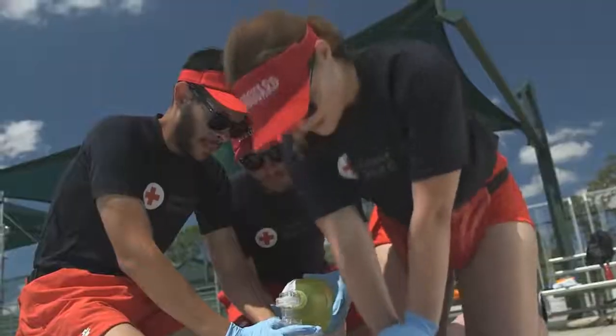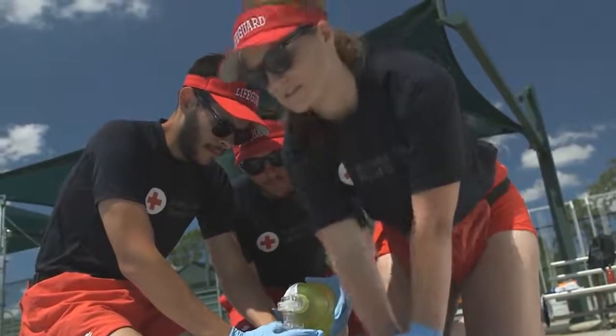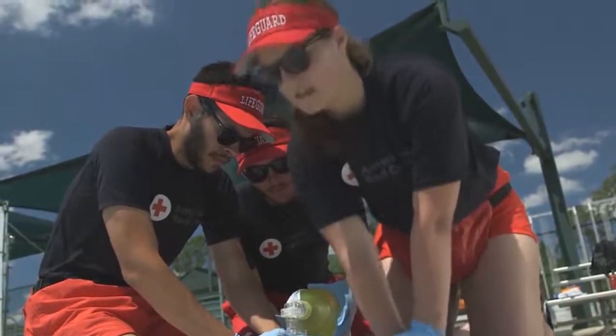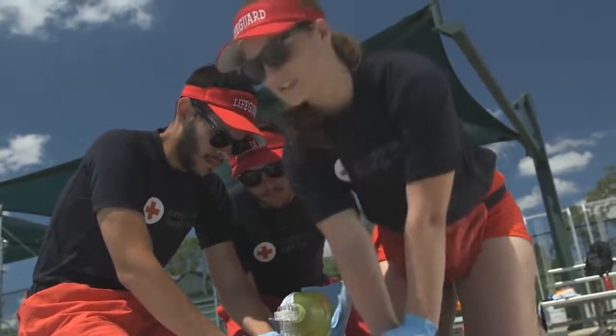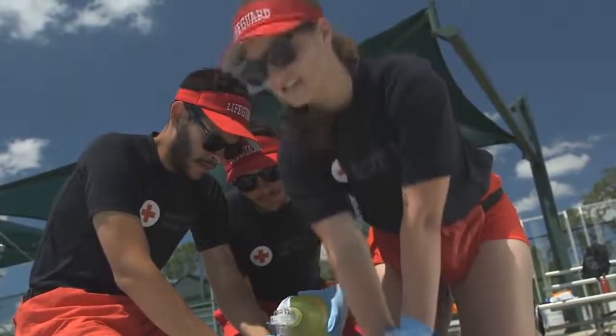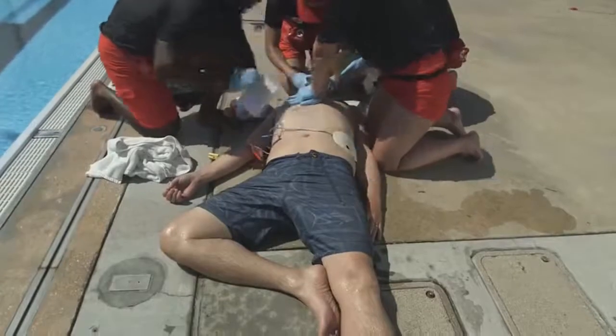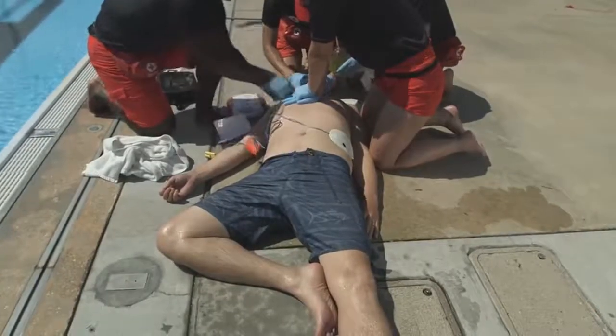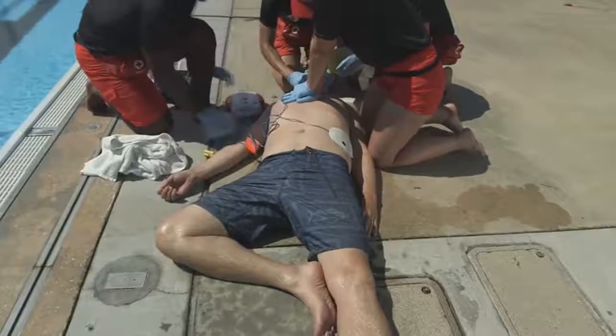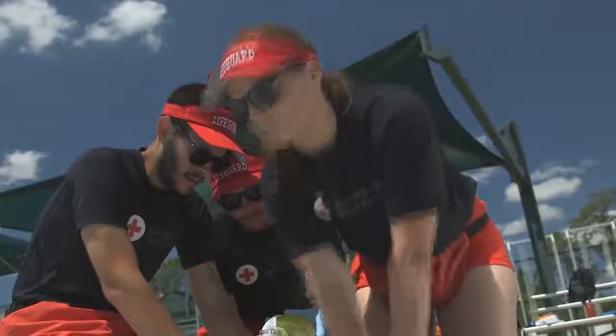CPR helps to circulate oxygen-rich blood to the brain and other vital organs, helping to prevent brain damage and even death. The third link is early defibrillation. The electrical shock delivered by an AED may help reestablish an effective heart rhythm, significantly increasing the person's chances for survival.